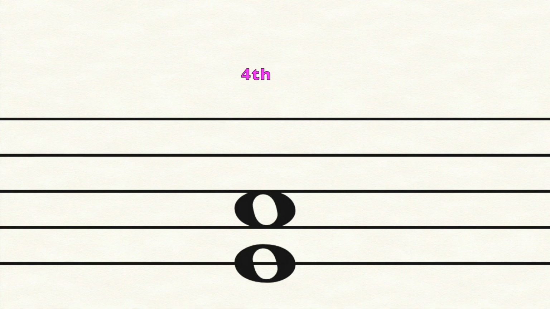Now, intervals can have qualities: major, minor, augmented, diminished. But right now we're just talking about the numbers. And figuring out an interval, the first thing is to figure out the number, simply counting lines and spaces.